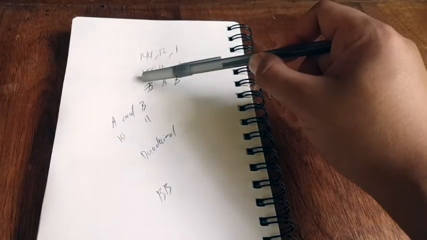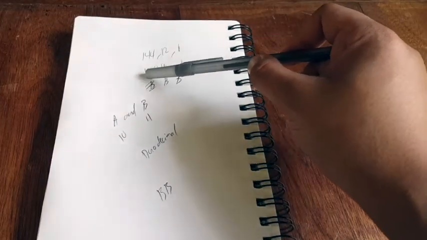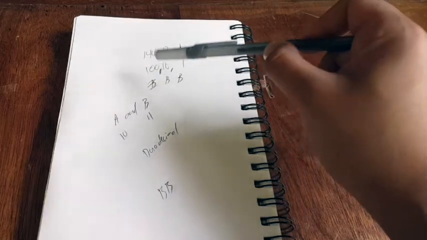So BB is sort of like 99 basically. It's like 100, but it's not 100. It's just 1 unit before the 100 place value. I'm just comparing it to decimal. So how do we get to BB?